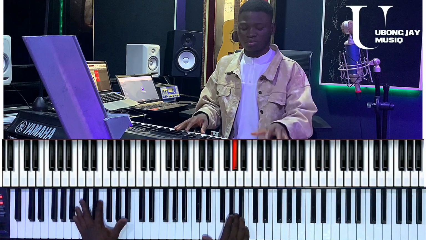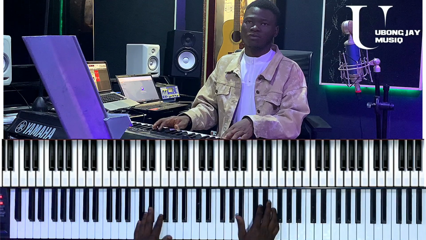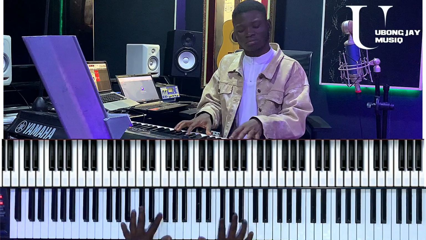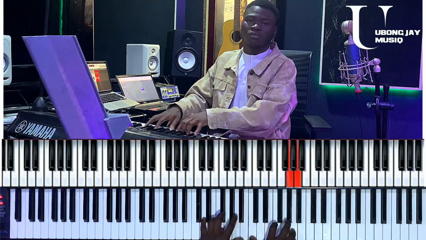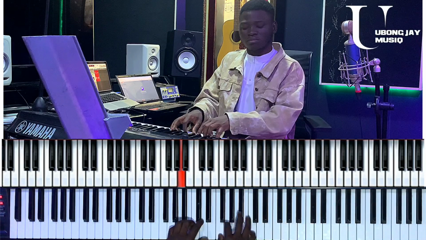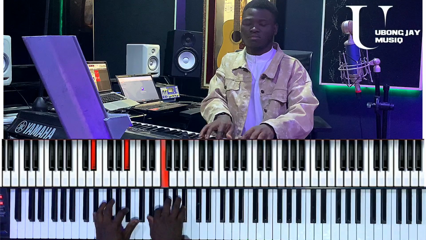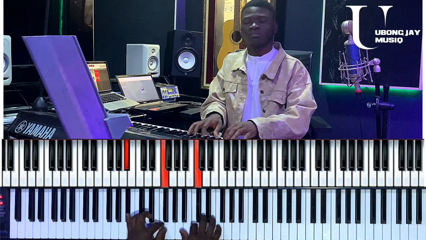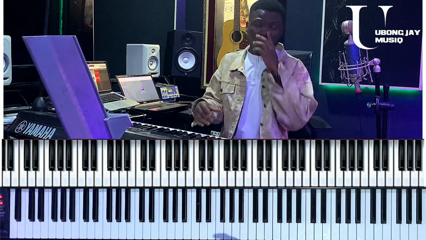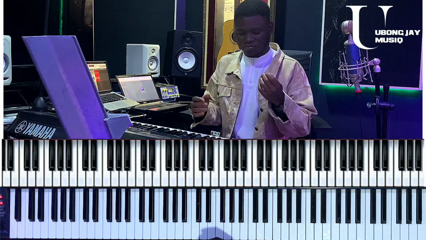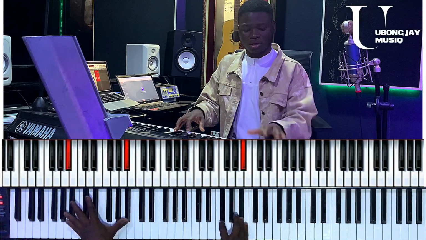Now let me try another key. Let me try B flat. So you have, for God so loved the world that he gave his only begotten son. You understand? So now let me start breaking down some of these movements so you can try them. On the key of B flat now, I'm doing something like this, right?